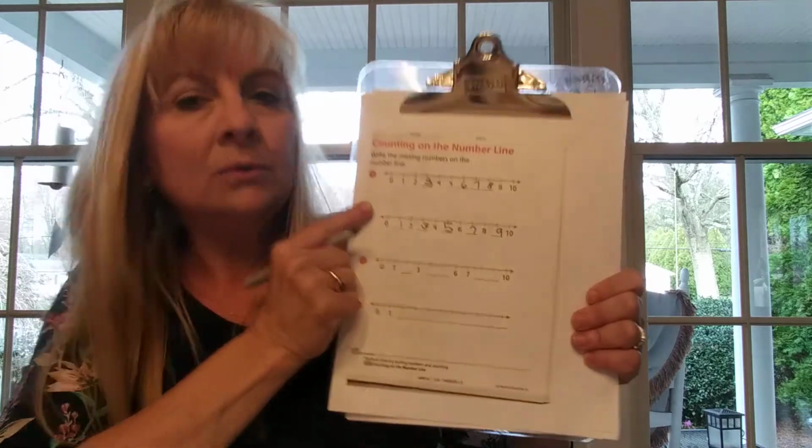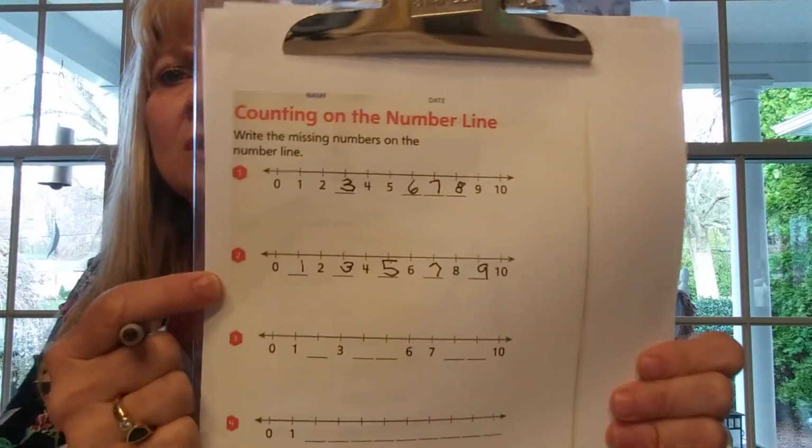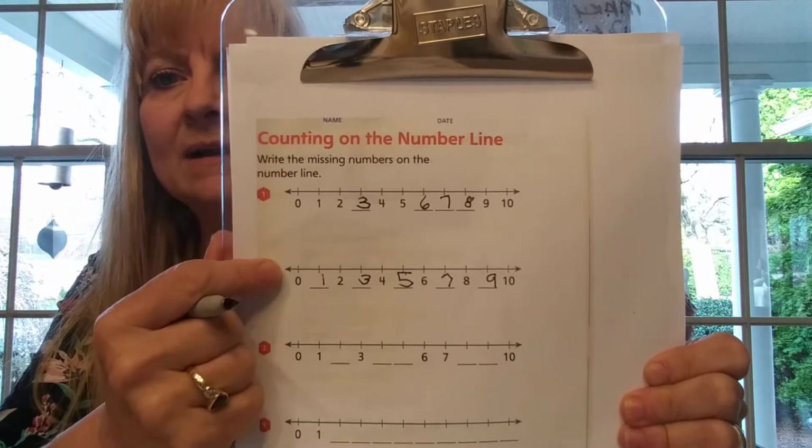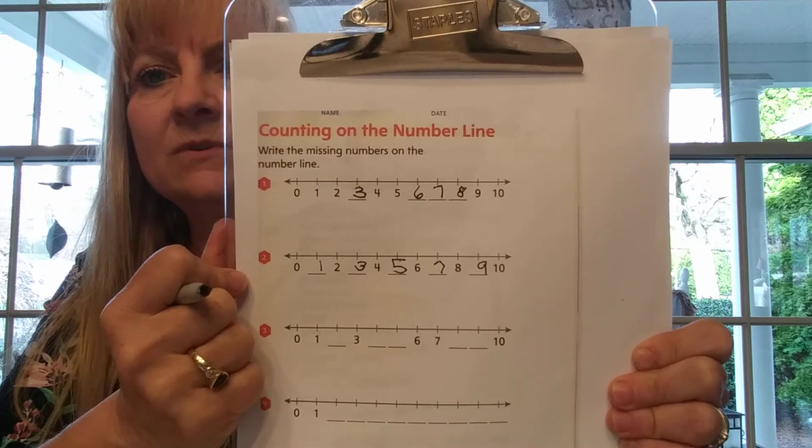Let's talk about what we notice about number lines. Take a look at this number line. What do you notice about it? Either one. What do you notice? Turn to your grown-up.